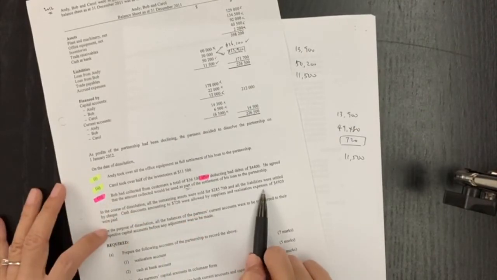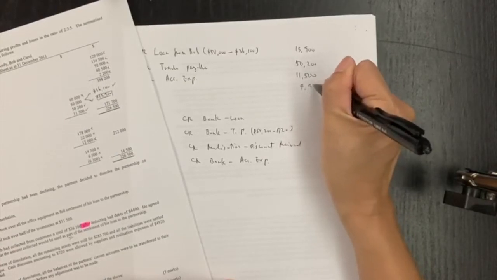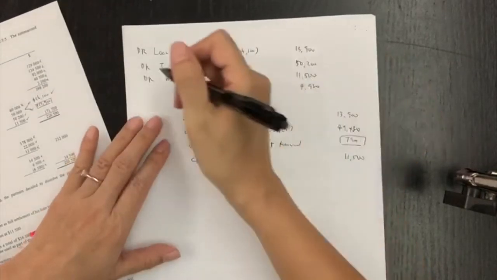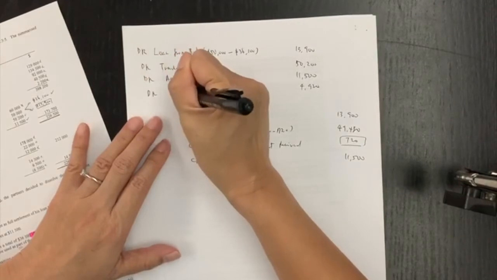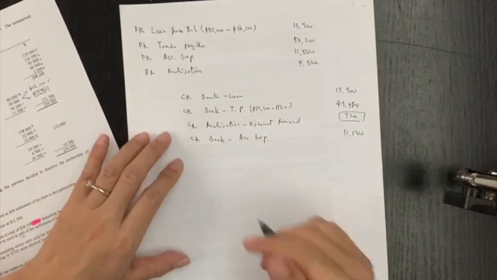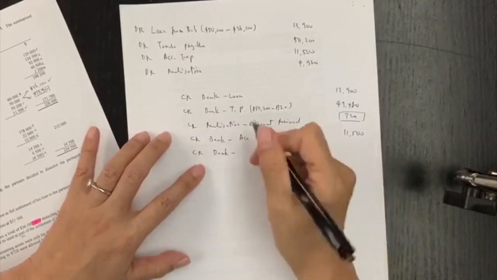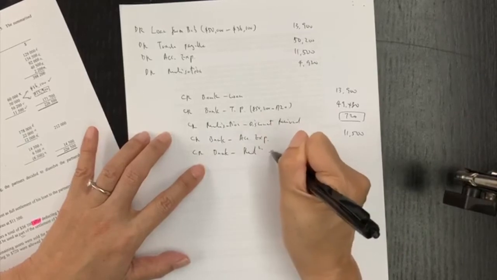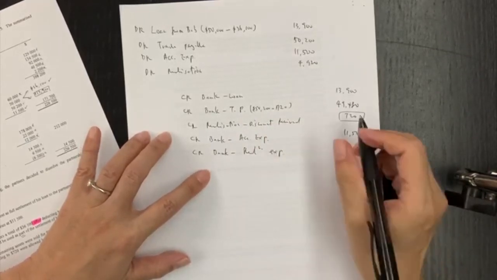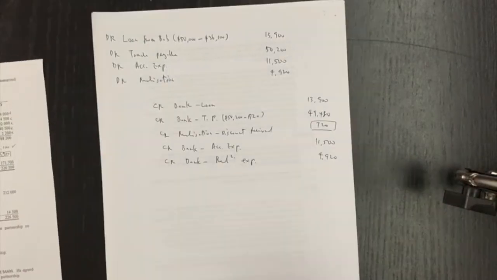Okay, so one more thing lastly here. Realization expenses were paid. So this is 4,920. So which account for realization expenses? The debit side is realization expenses, and then credit bank, for paying realization expenses, which is 4,920. Okay, so let's check.